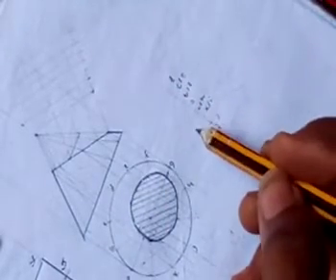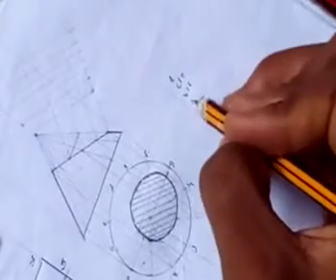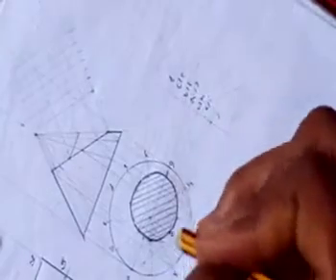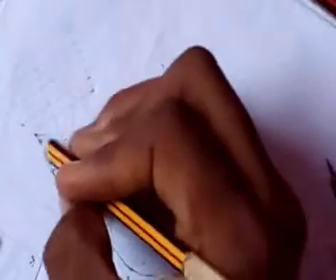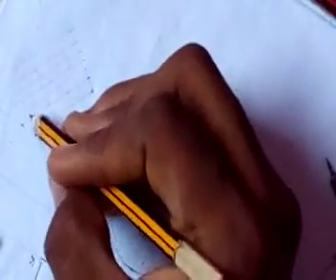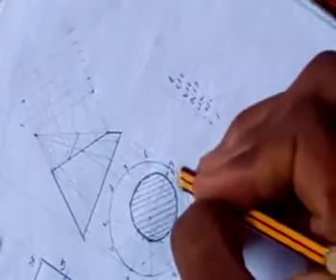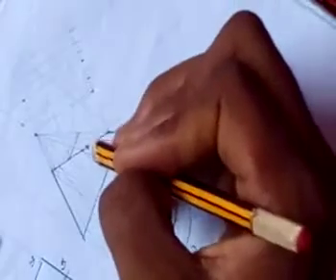This is for 0. This is for the midpoint. The midpoint is for A and G. So A and G will intersect the midpoint, that is the fourth line. So A will intersect at the fourth line, and also G will intersect the fourth line. So that's basically how we do it.